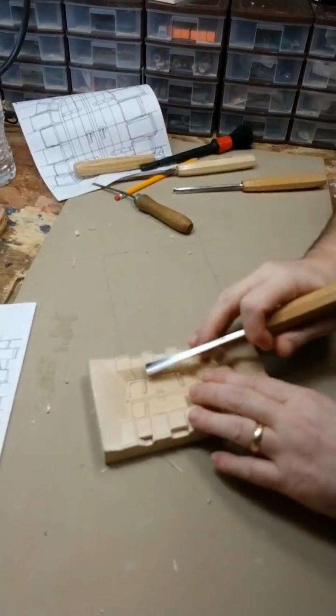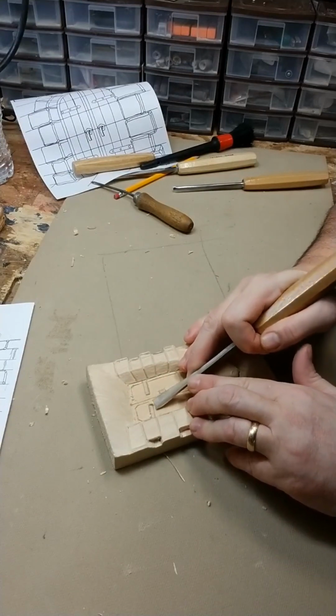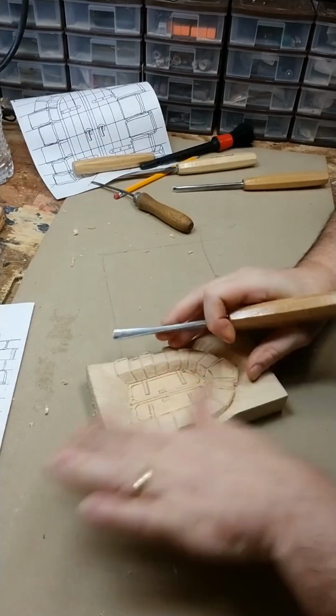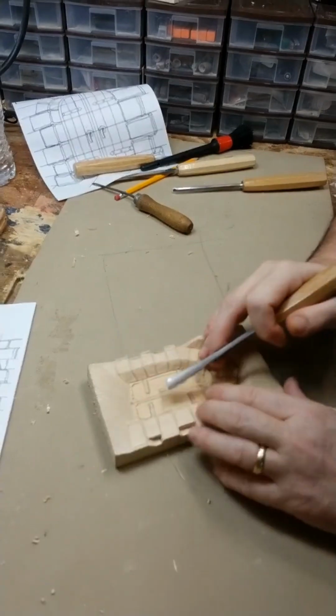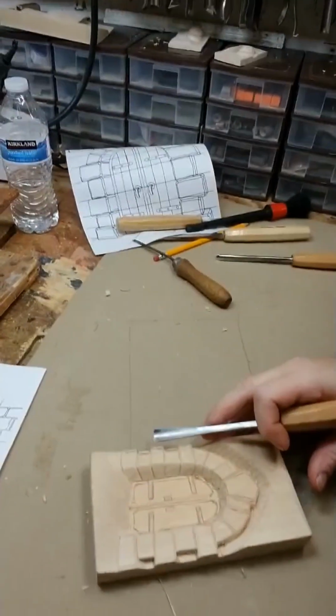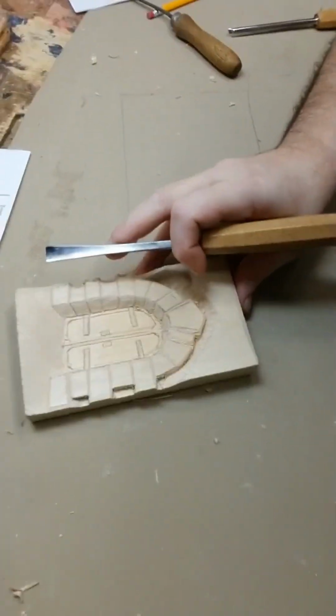So continue bringing it down, and when you do that, you can slowly see it come into place. Let me bring you a little closer so you can see. Maybe that's better.